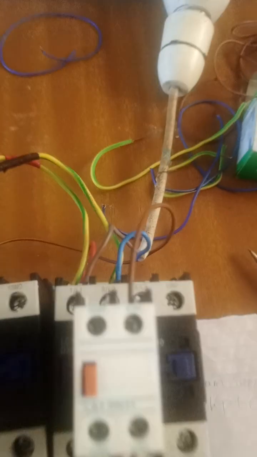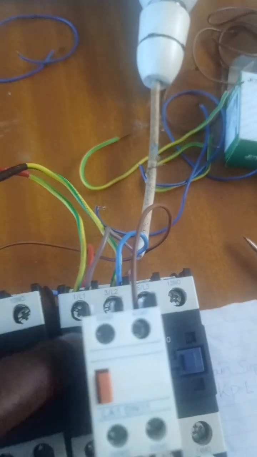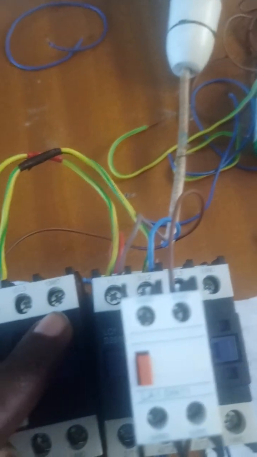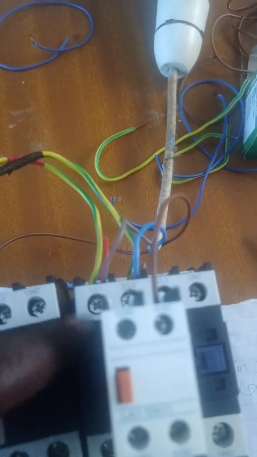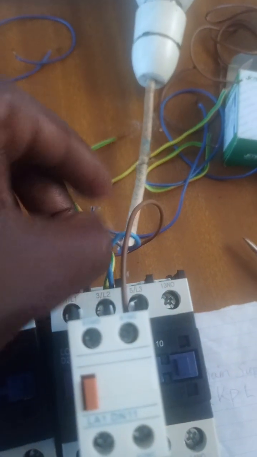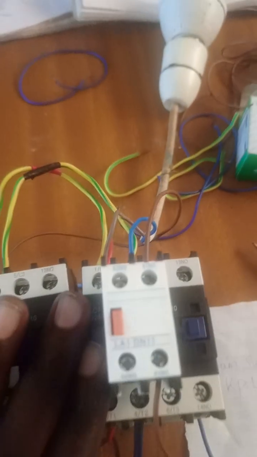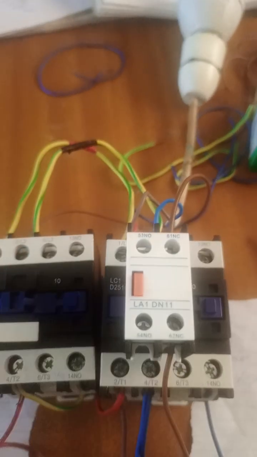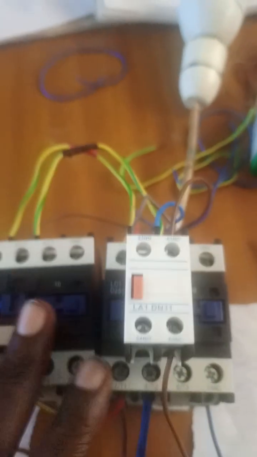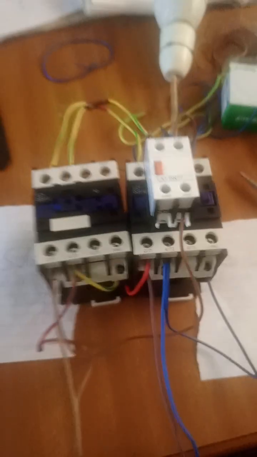Now we connect the two wires, we join them to L1, L2, that is the neutral to L2 and the live to L1. Then from the same point, we join our live to consumer and our neutral to consumer unit. I think now the setup is done. We want to test and see whether the lamp will light. Come on, guys.